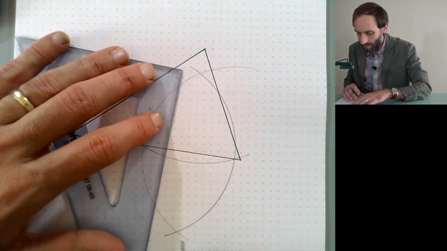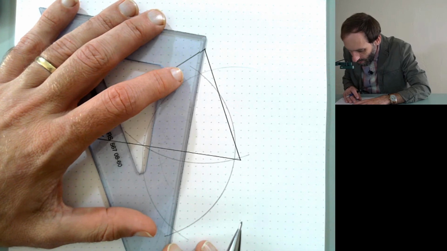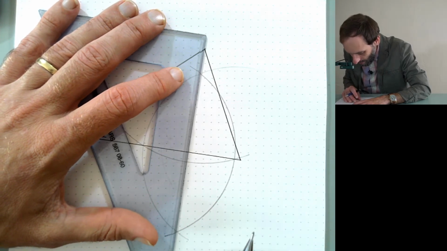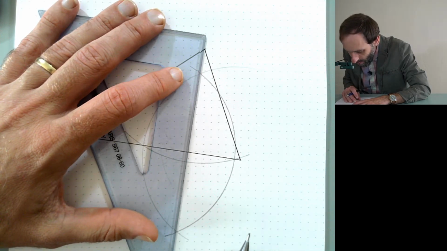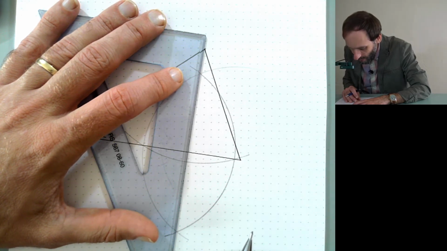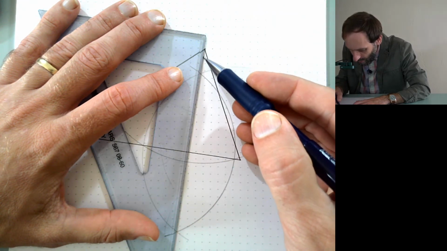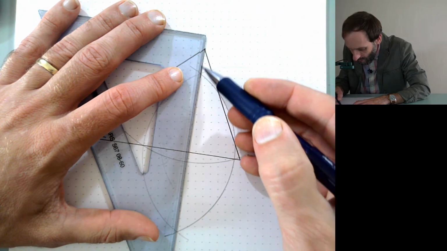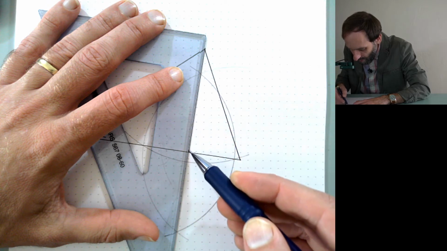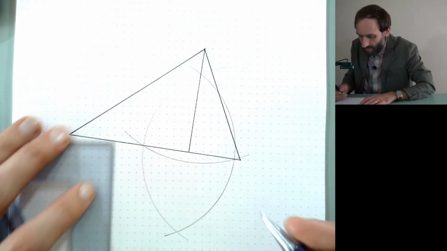Now I draw my perpendicular. So I connect this vertex point. I line it up with these intersection points. And I'm going to use all 3 points just to get it as accurate as I can. And now I go ahead and draw this line from the vertex down to the opposite side of the triangle.